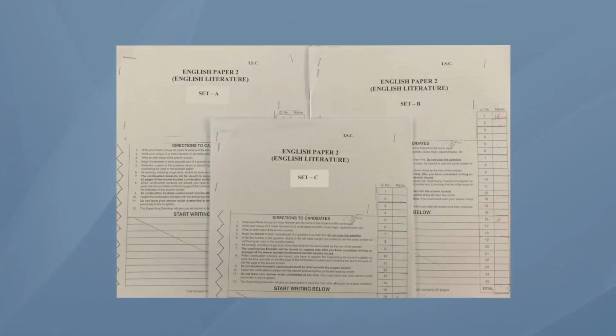The sample scripts will be marked by all the examiners as per the directions of the chief examiner, co-chief examiner or examiner coordinator of the respective centers. The chief examiner or co-chief examiner will first check the sample scripts marked by the examiner coordinators.